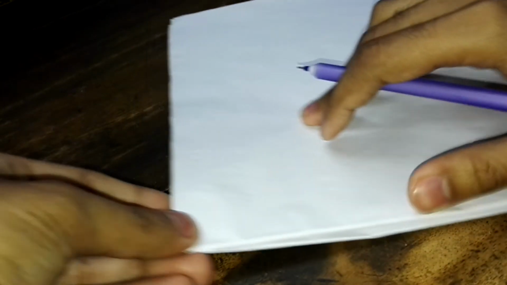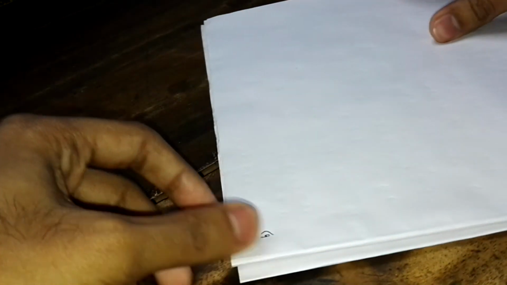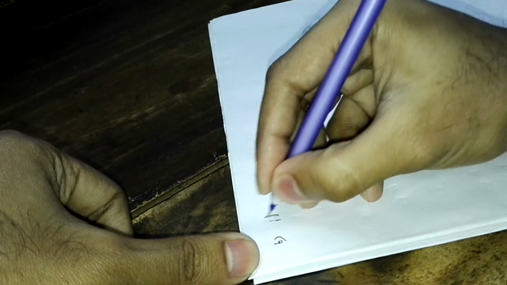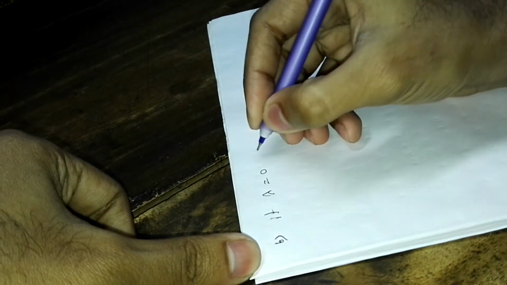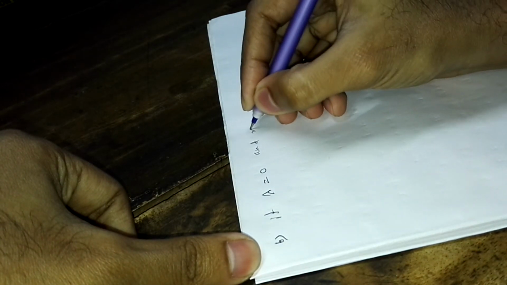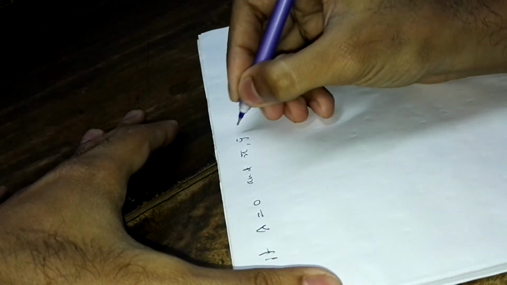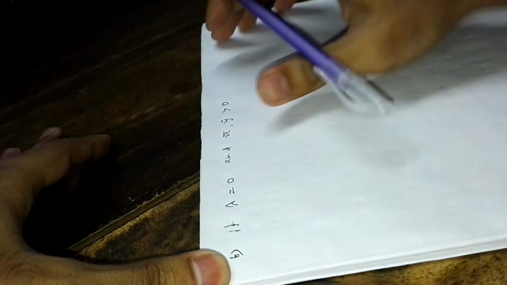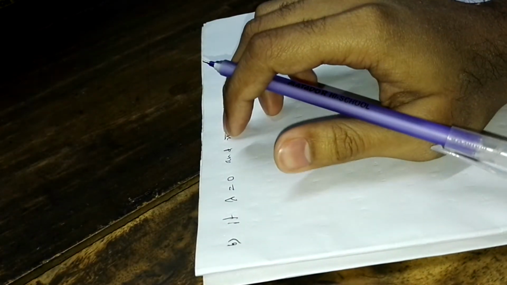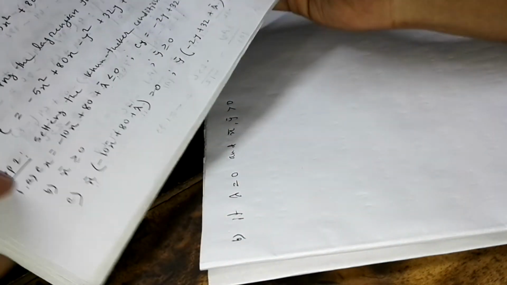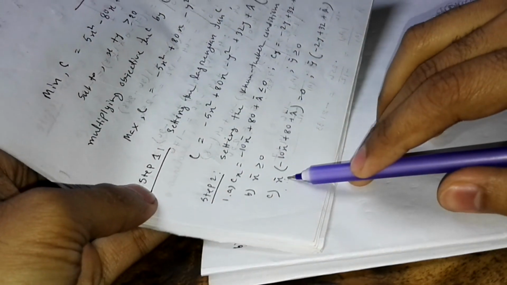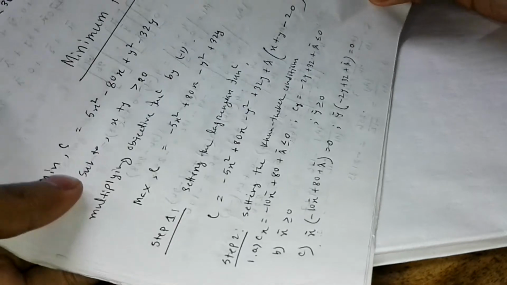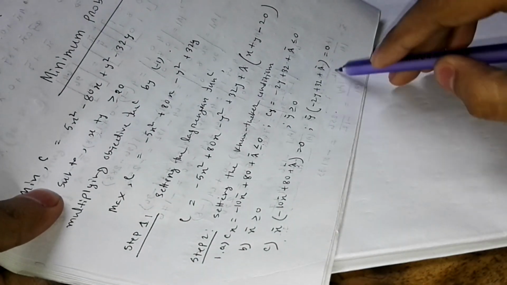So in case of B, we are going to check if lambda is equal to 0 and x and y are greater than 0. If this is the case, then from 1c, we are going to put the value of lambda in 1c.